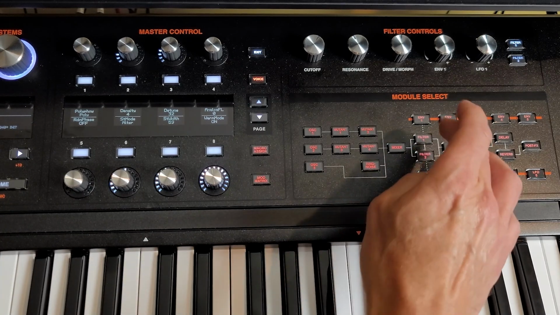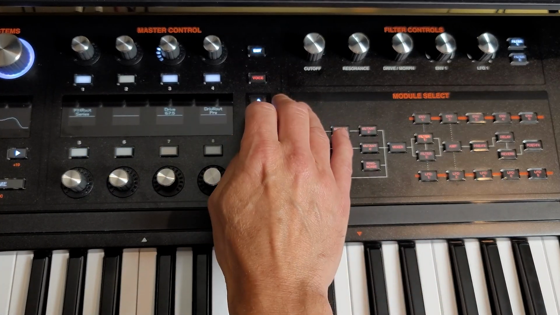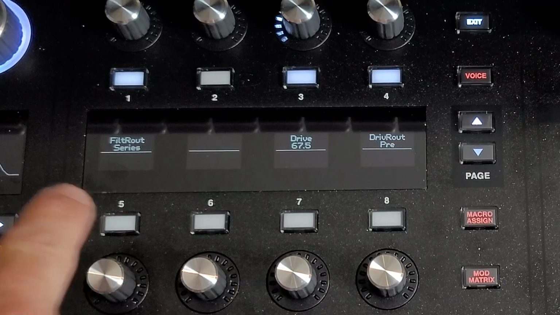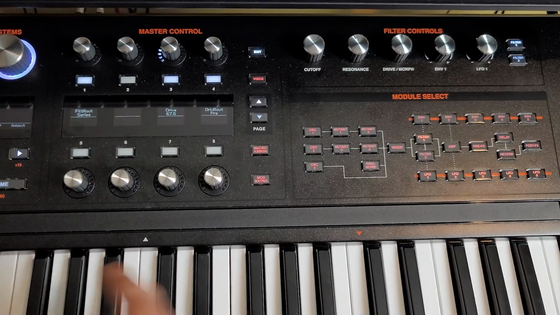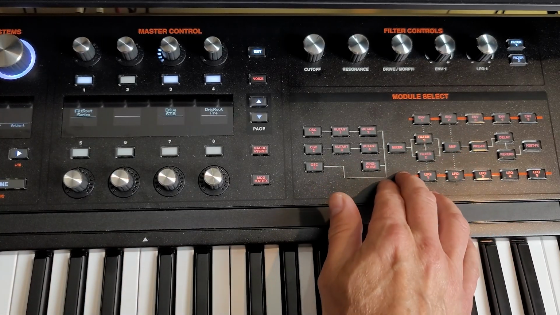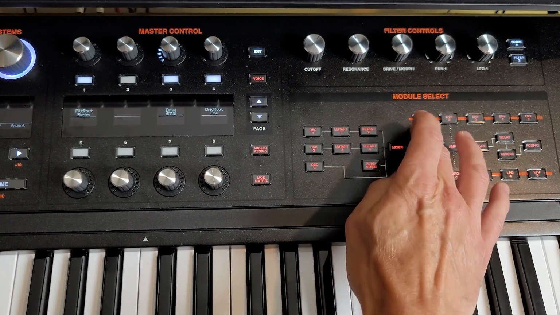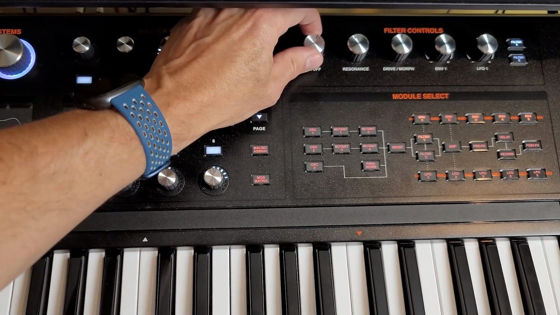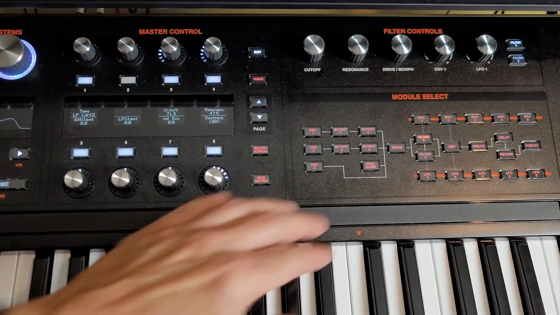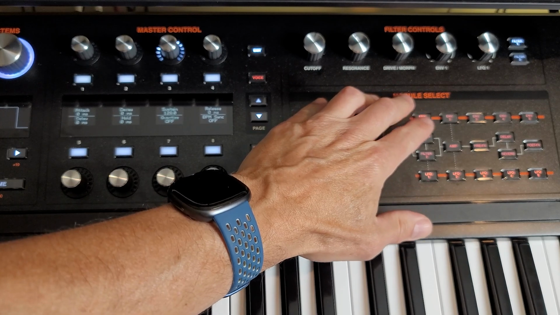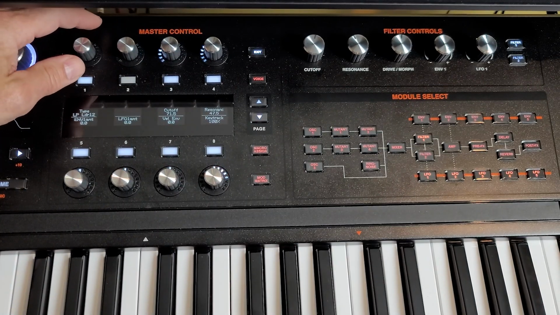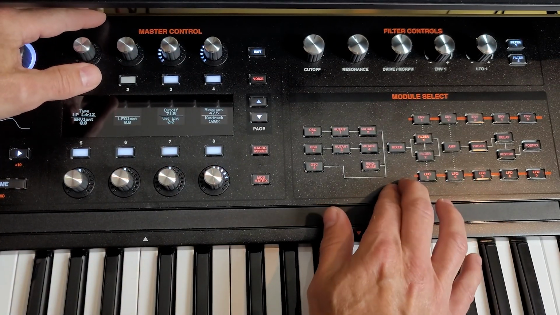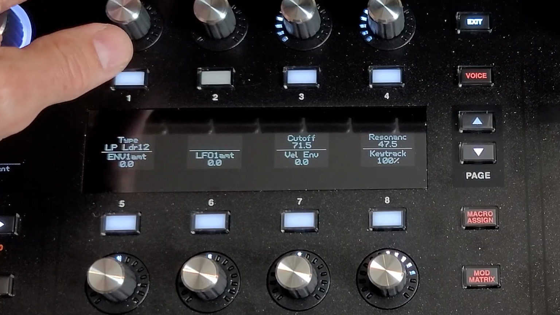All right, for our filters, right now they're in series. Let's keep it that way. So filter 1 feeds to filter 2. So filter 1 is going to be our main filter. And we want to bring in some envelope for filter 1. Or do we? You know what? Let's do it for filter... Yeah, let's do it for filter 1.